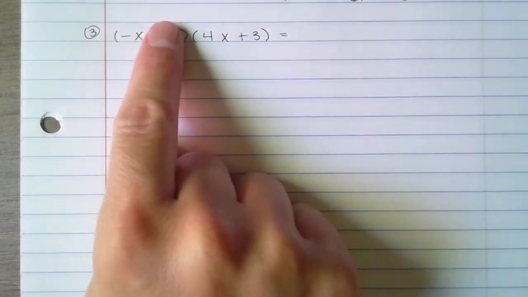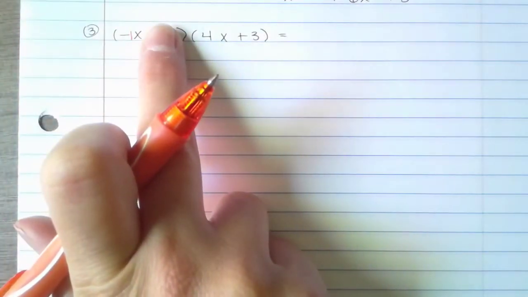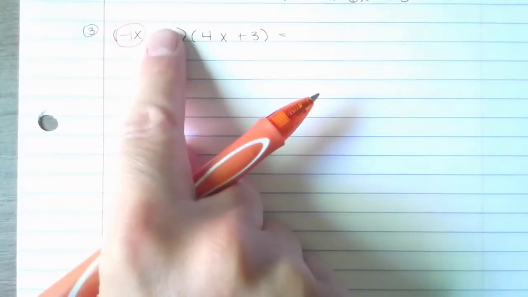Okay, we're just going to distribute that negative 1x. We're going to put a little 1 there because that's technically what we're distributing. We're going to pretend that 4 is not there, and we're going to distribute it to the 4x and distribute it to the 3.